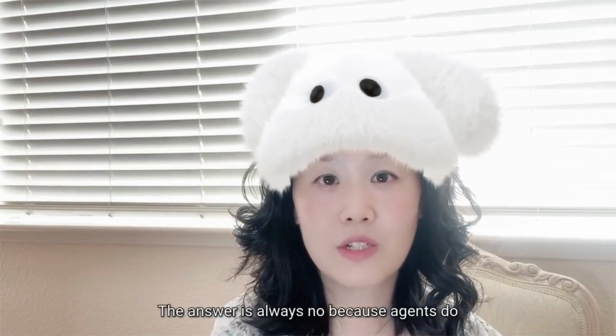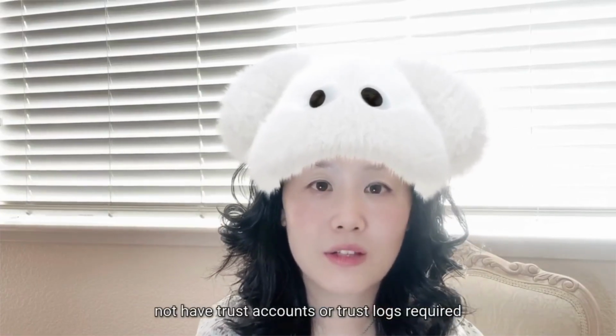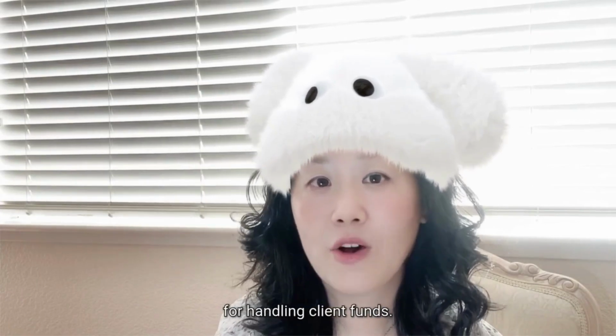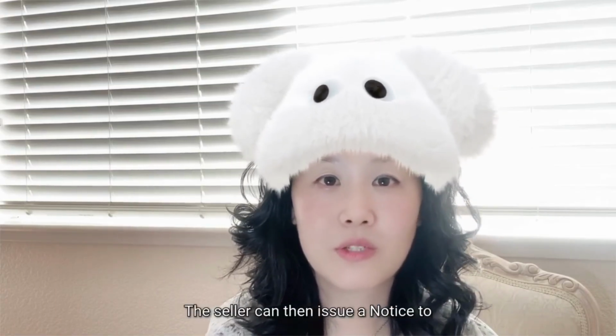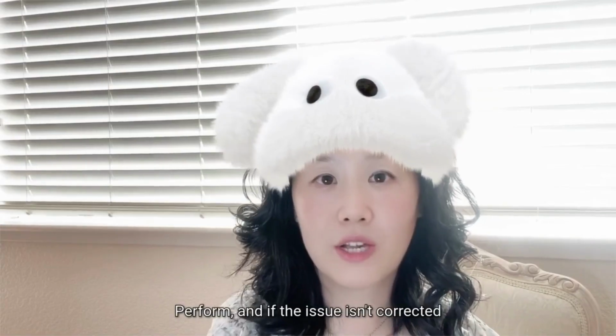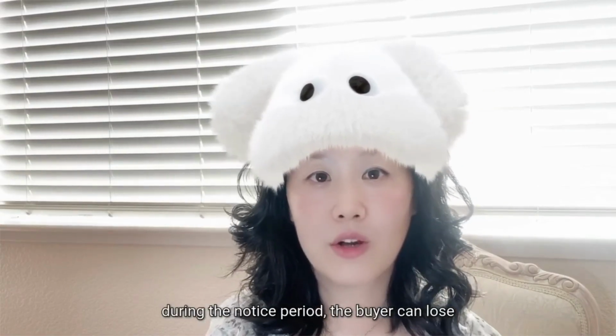The answer is always no because agents do not have trust accounts or trust logs required for handling client funds. If a buyer fails to get their deposit into escrow within the 3 business day deadline, they are in default. The seller can then issue a notice to perform, and if the issue isn't corrected during the notice period, the buyer can lose the house entirely.